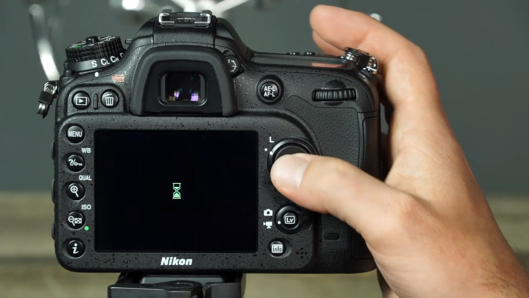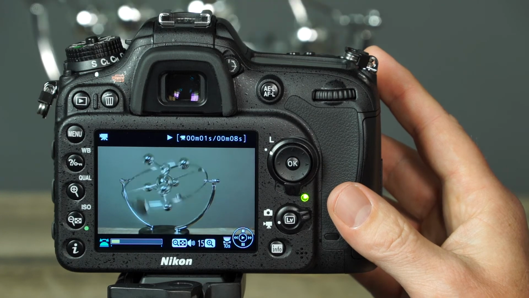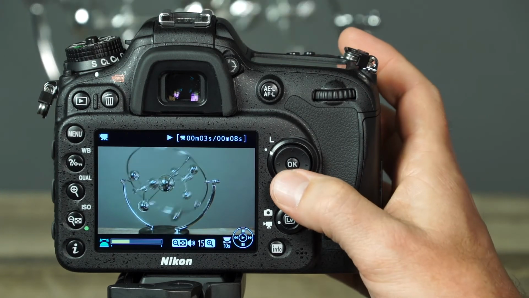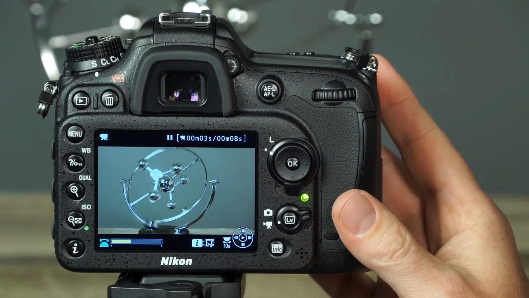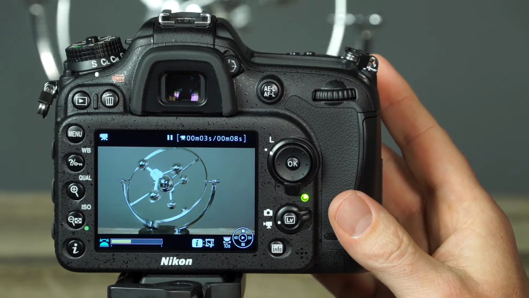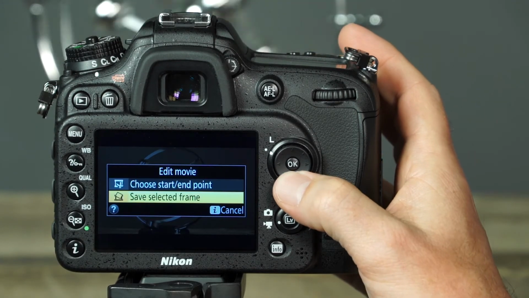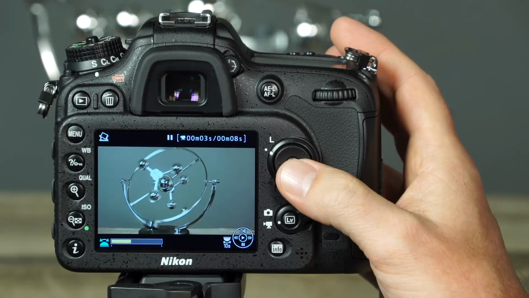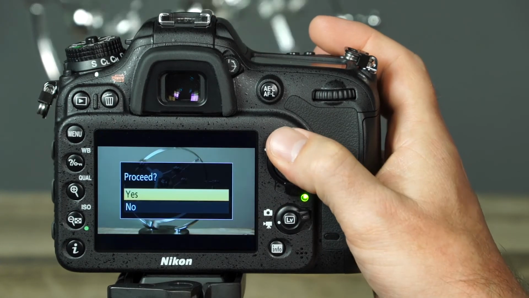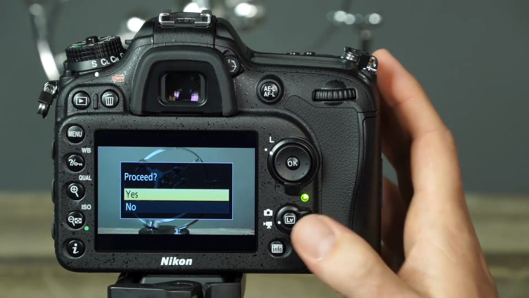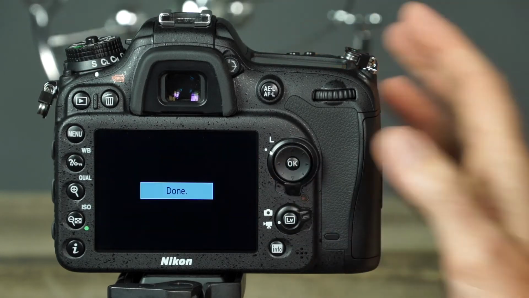To do this, simply enter the movie playback, and at the frame that you would like to save, press the down button on the multi-selector to pause the movie. Press the I button to view the movie edit options, and select Save Selected Frame. Now, simply press the top button on the multi-selector. When the dialog pops up, select Yes.